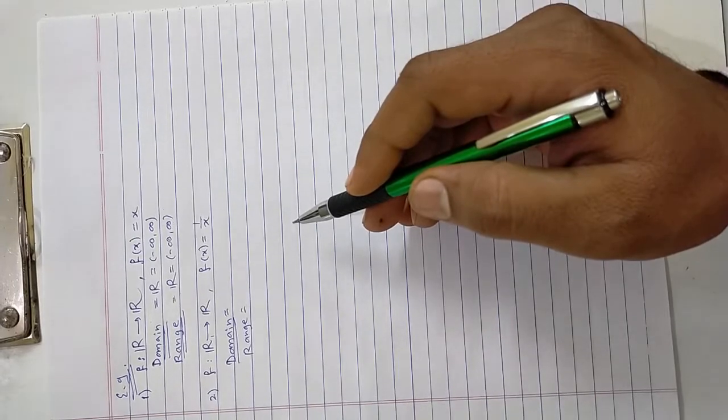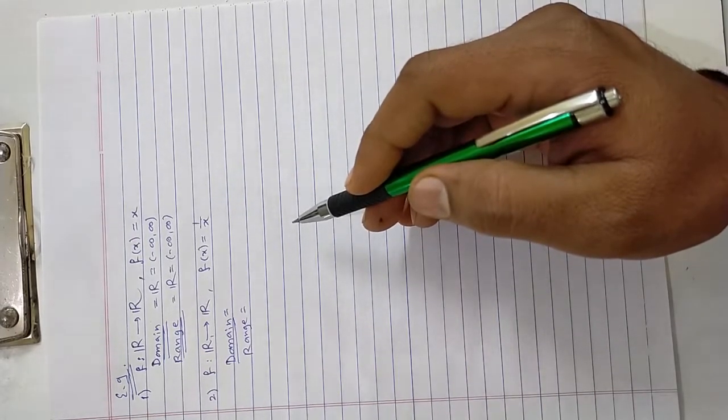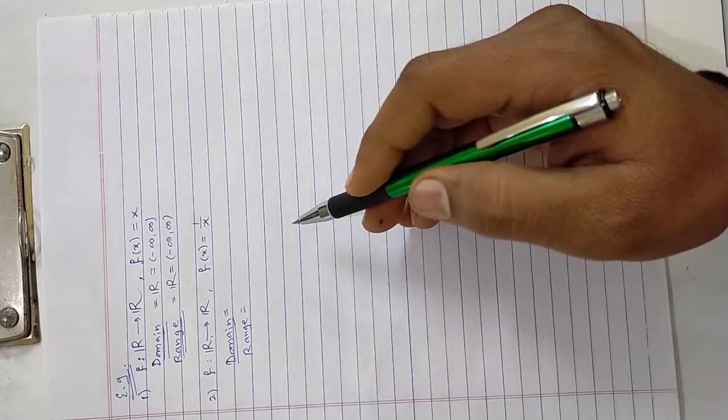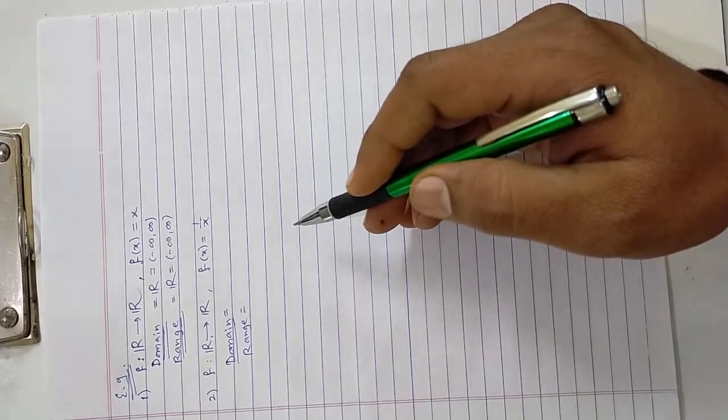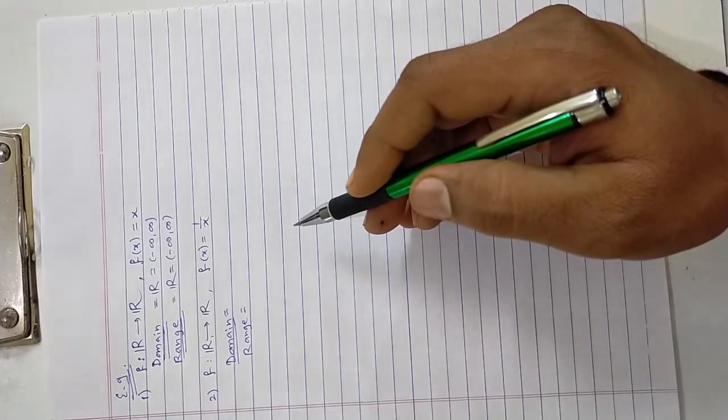If I give 2, I get 1 upon 2 as output. If I give 0.05 as input, I get 1 upon 0.05 as output. So for every real number input I get some output, right? And it is a unique value.